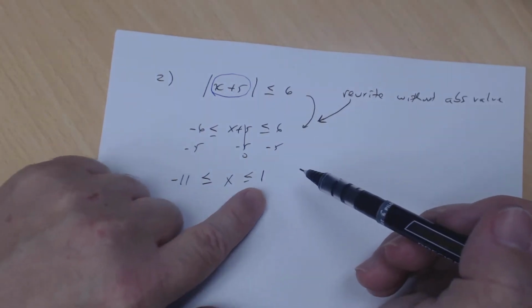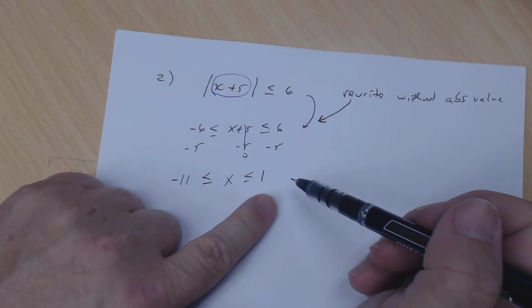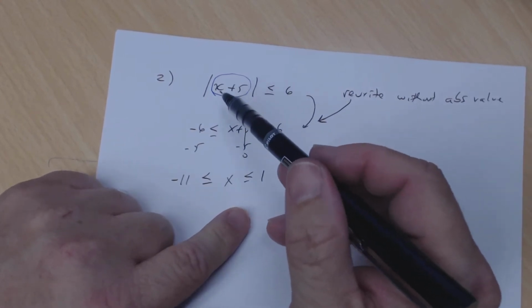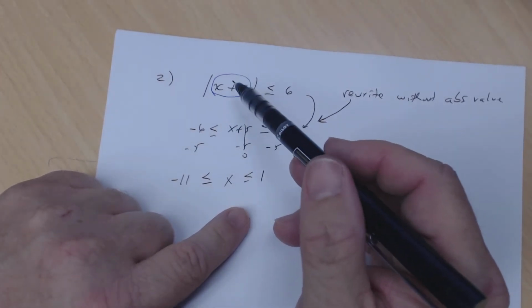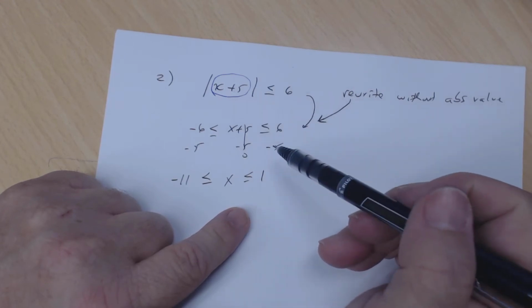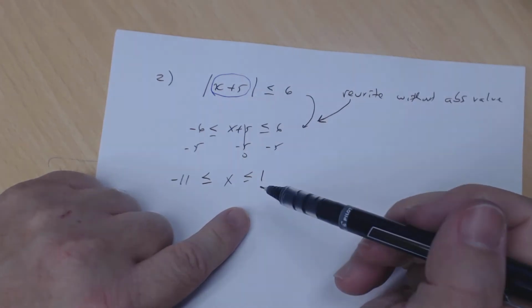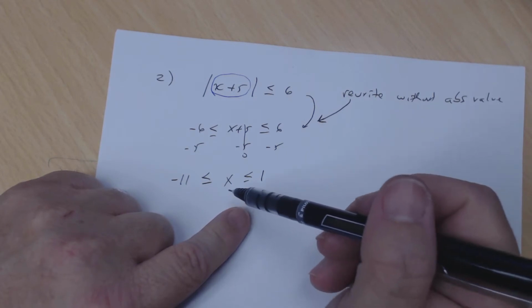If you want to try 2, 2 is not in here. Okay, so let's see why 2 is not in here. 2 plus 5 is 7. The absolute value of 7 is 7. 7 is not less than or equal to 6. 7 is greater than 6. All right, so those are your solutions.